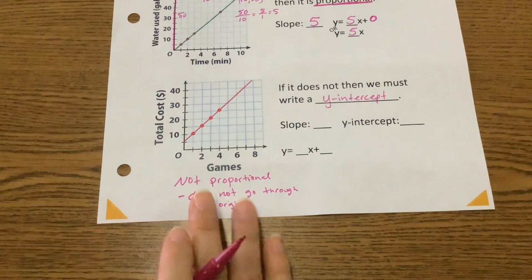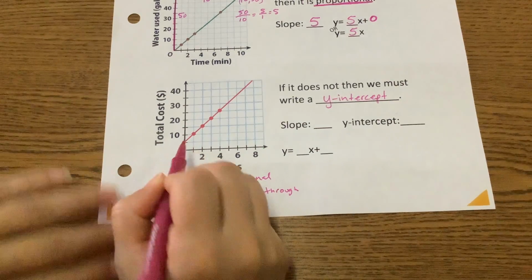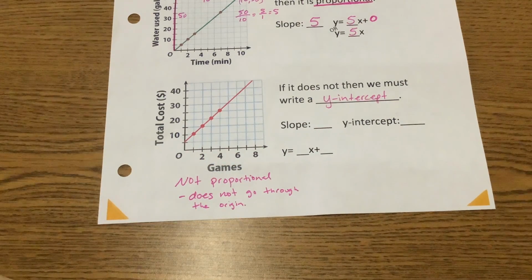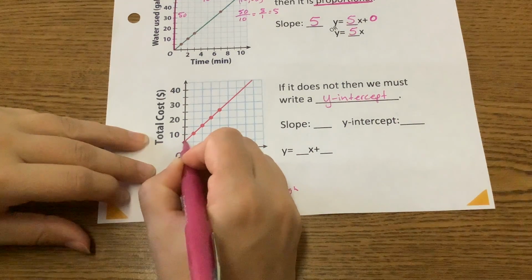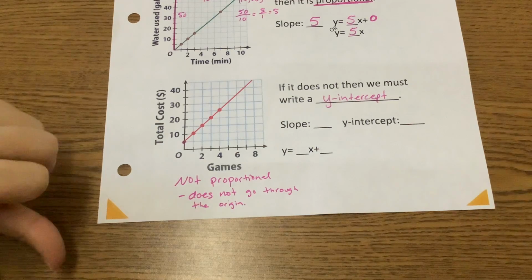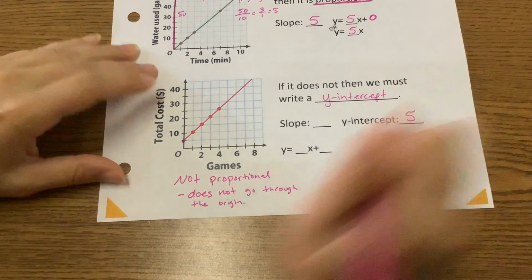Okay, where is it crossing the y-axis here? Where's that line intersecting the y-axis? At the 5, right? Right here. That's 5. So the y-intercept is 5.